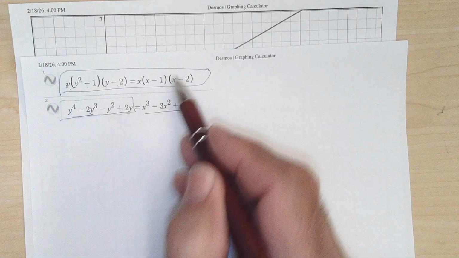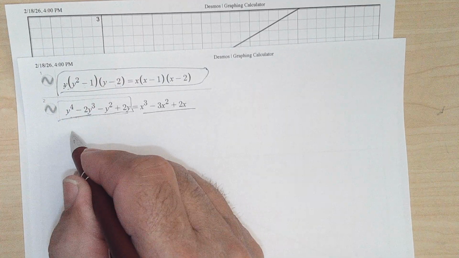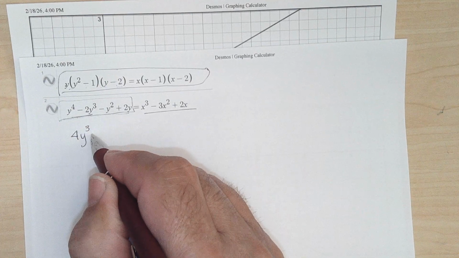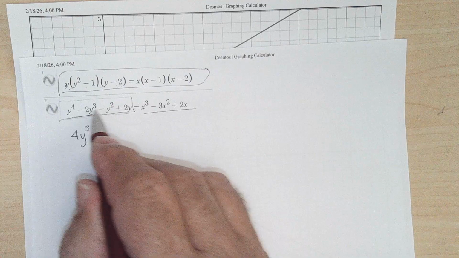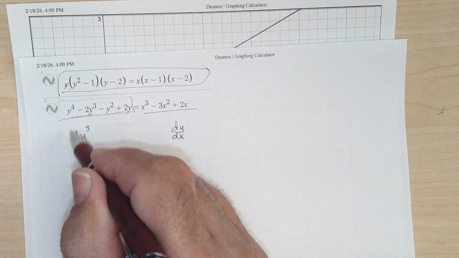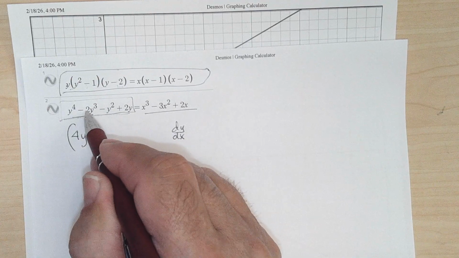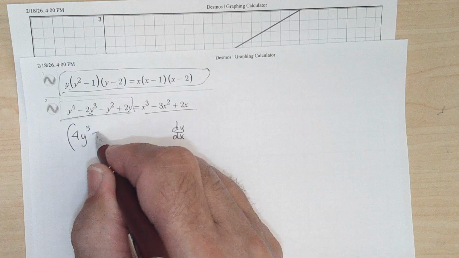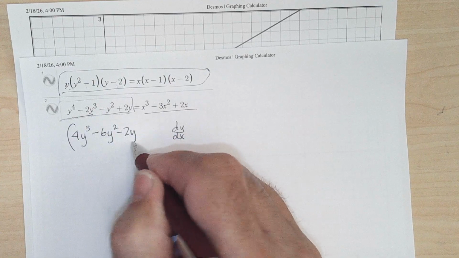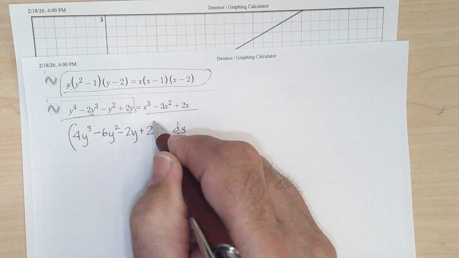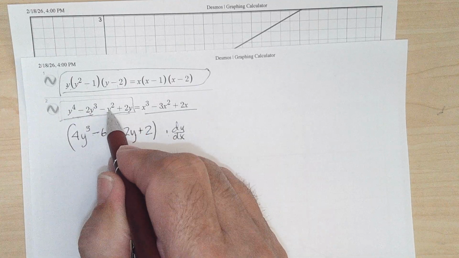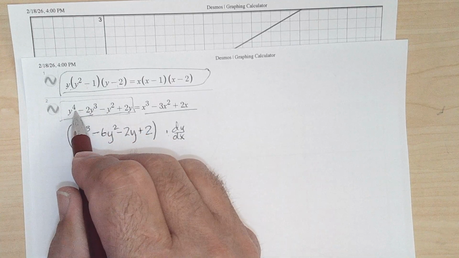Either way, the book does this one. The derivative of this is going to be 4y to the third dy dx because that's a y. But all of these are y, so they're all going to be times dy dx. The derivative of this is going to be negative 6y to the second. The derivative of this is going to be minus 2y. The derivative of that's going to be plus 2, and each one of these would have been times dy dx because the variable was y and not x.